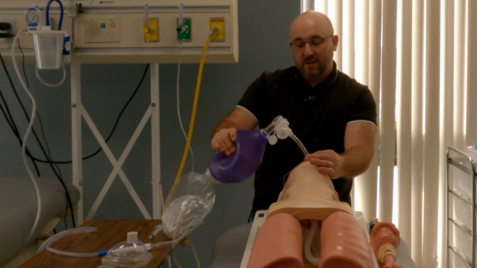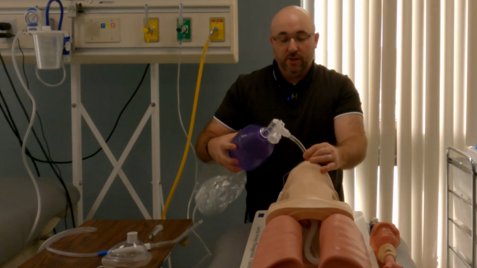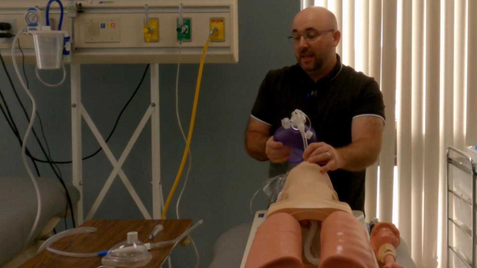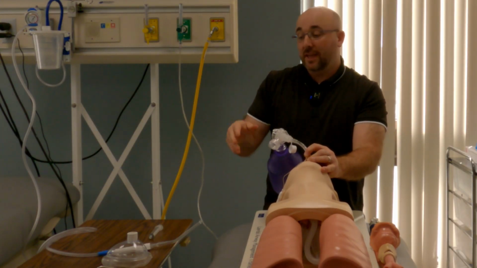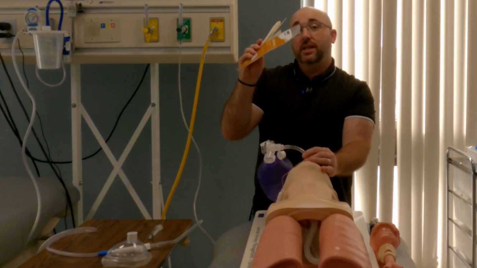So one person over here is ventilating, this person is securing. And then usually what will happen is you'll give this either to the person intubating, and then you go to the third thing on the list, which is the securing device. So now you'll need to secure it.